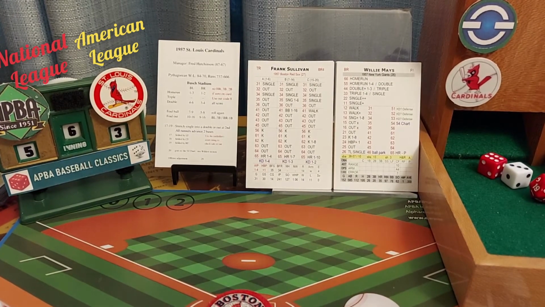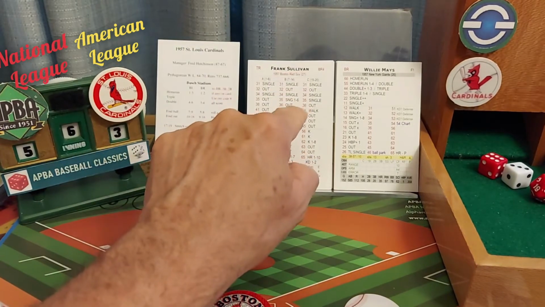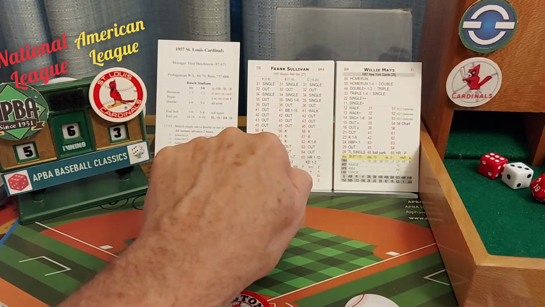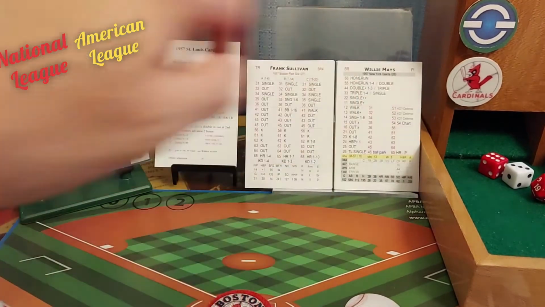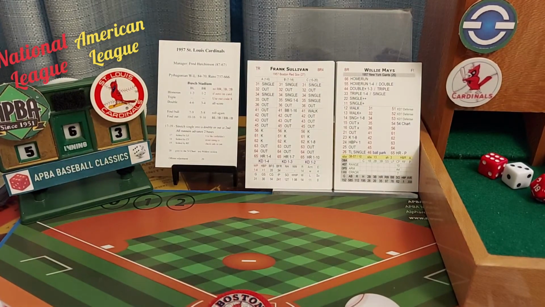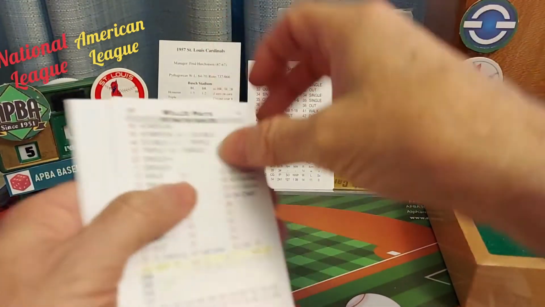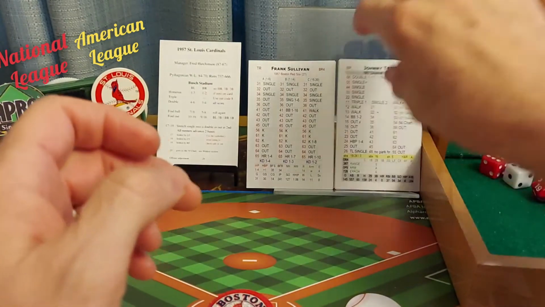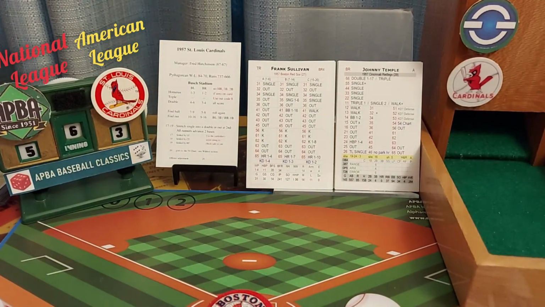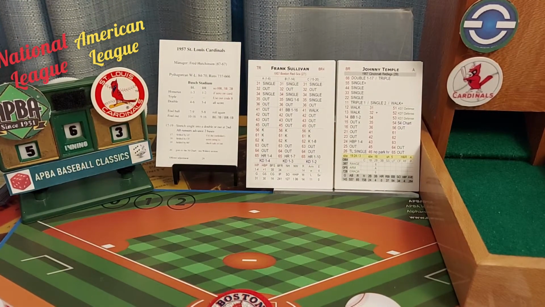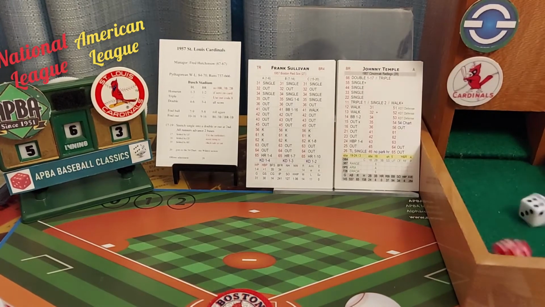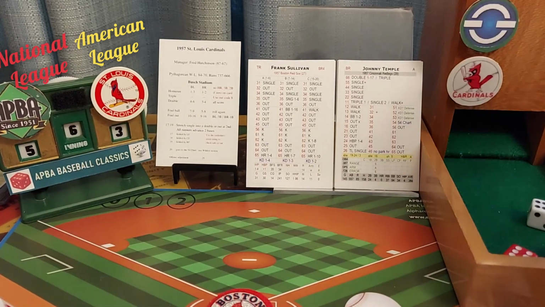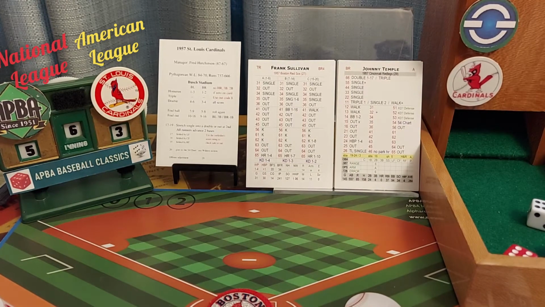6-3 is off the B card. That's going to be an out, ground out to shortstop. Johnny Temple. Temple is 1 for 2. He's been on base twice. He also walked. 6-6 roll for Temple, and that's a double, 1 to 17. It's a 9, so a 2-base hit for Johnny Temple.